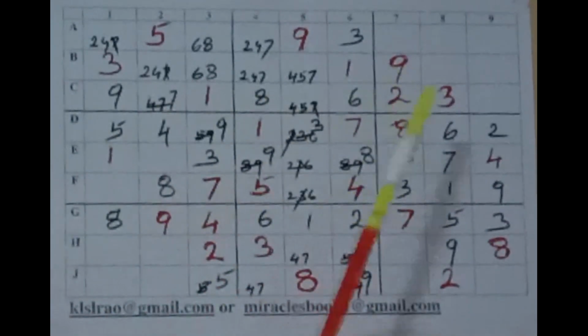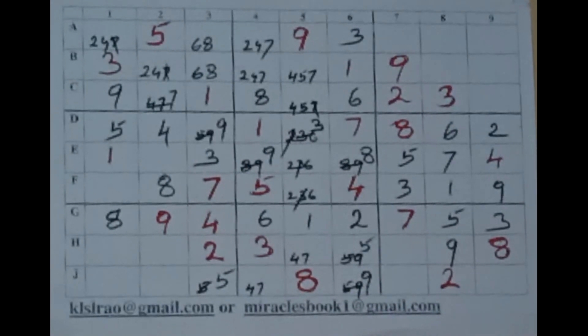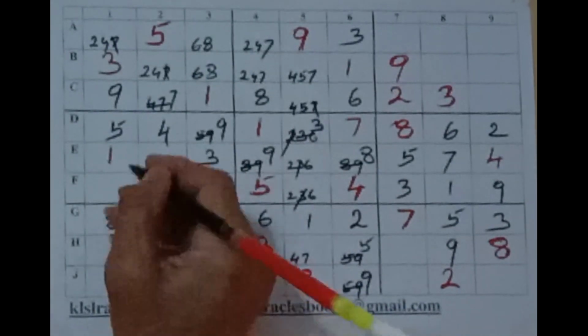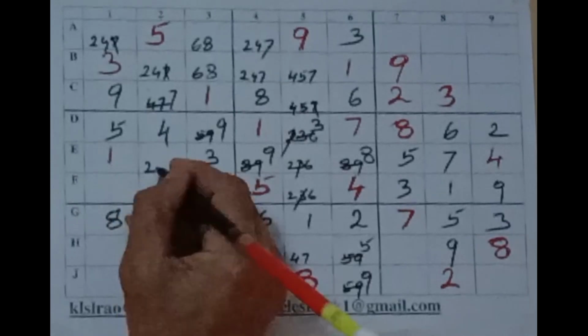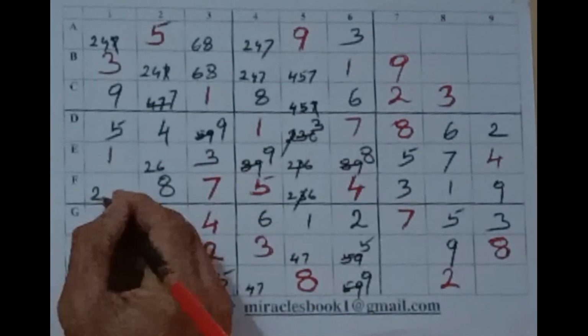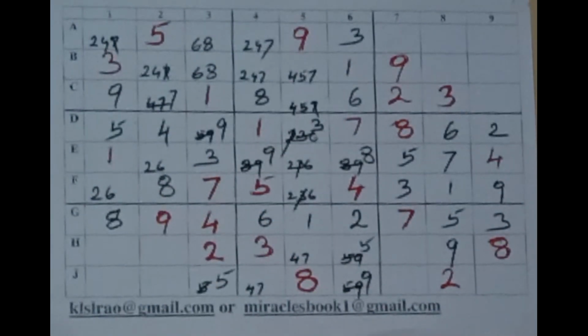No 2, no 6. Okay, let us pair them up and right here like this, 2 and 6, 2 and 6. Okay. Now let us re-examine this box. If something has happened there in the meanwhile, let's have a look. 1, 2 places of 1. Okay.